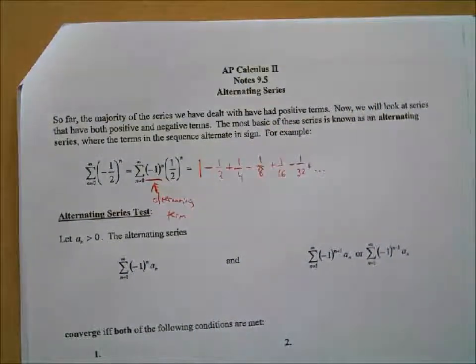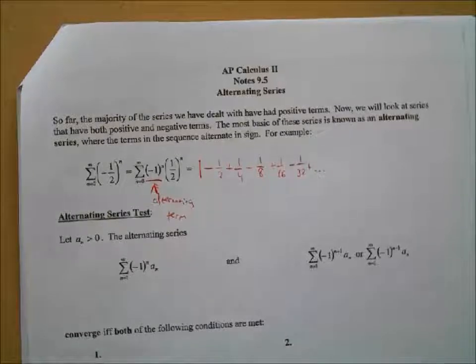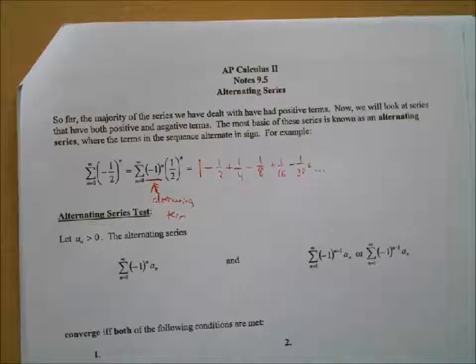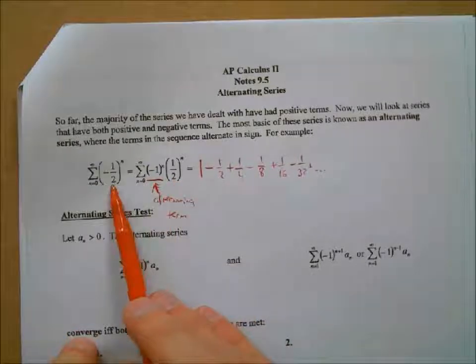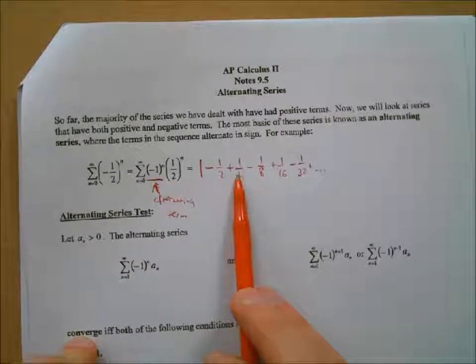But what do we know about this particular series? We can actually determine the convergence or divergence here. It will converge or diverge. So what's our common ratio here? What are we multiplying by every time? You can think 1/2, or you can also think, Mr. Wade, what about this negative 1/2? Couldn't you say you're multiplying by negative 1/2 every time? Yeah, you'd be right there too.